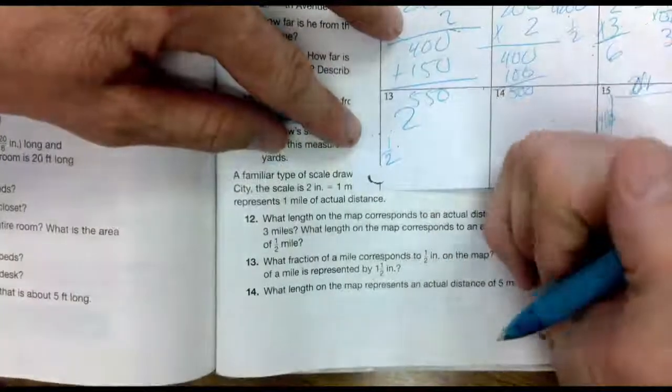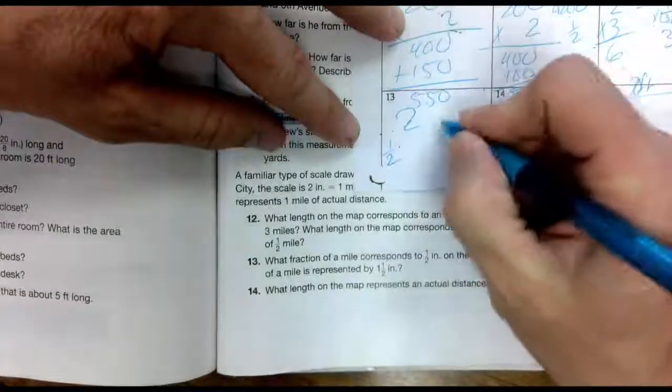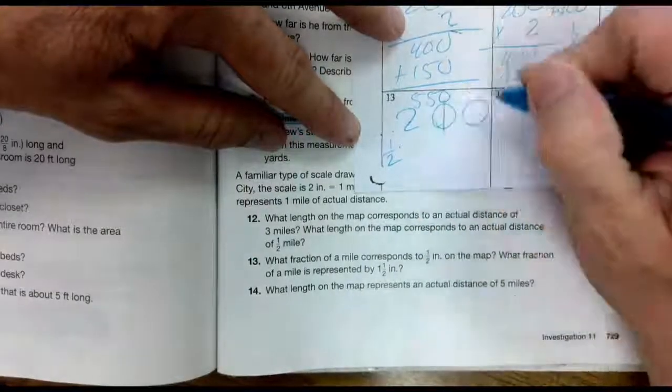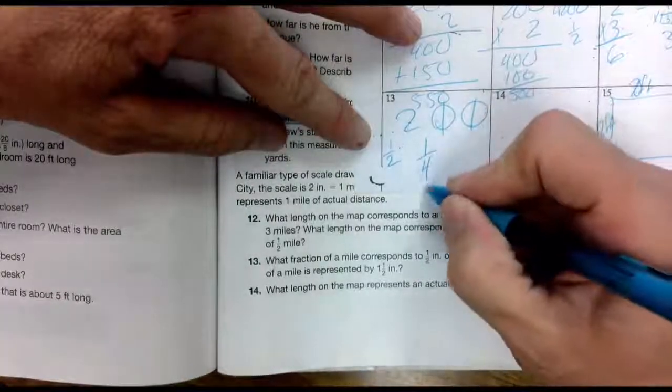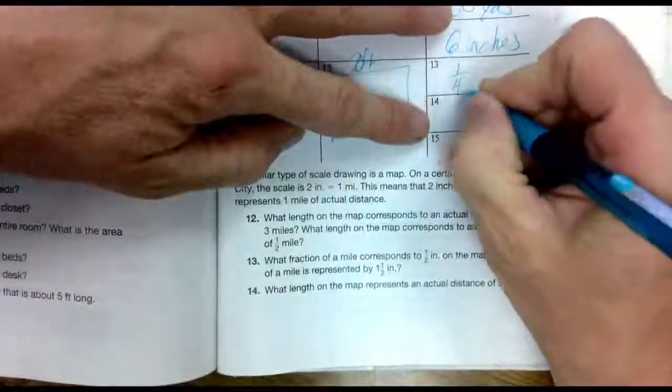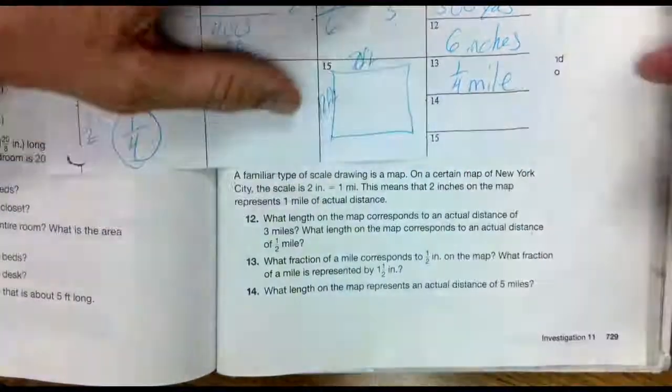I'm going from 2 inches to 1/2. In other words, how many halves are in 2? Well, if I had 2 pies and I cut them into halves, I'd have 1, 2, 3, 4. So I'm actually going to divide that by 4, or take a mile and divide by 4, and I get 1/4 of a mile. That one was kind of hard.